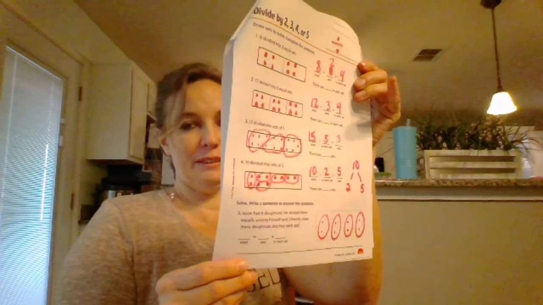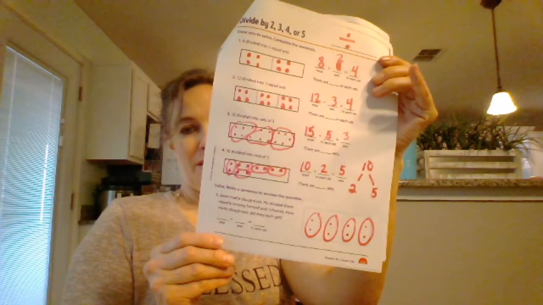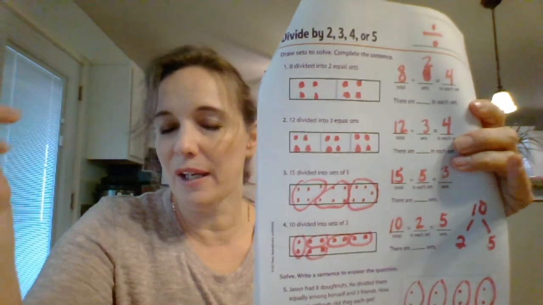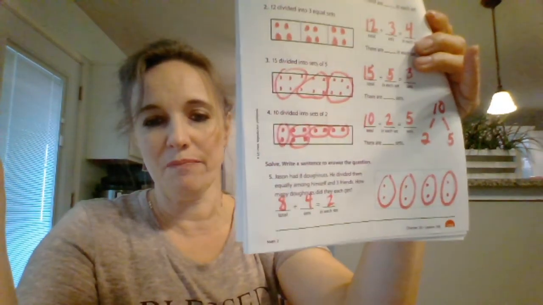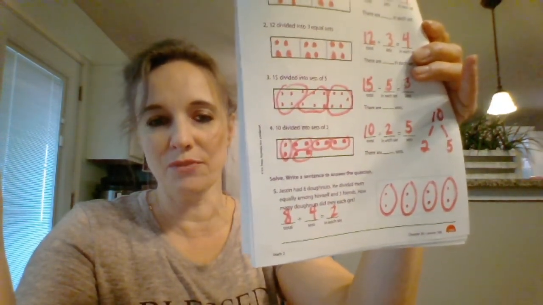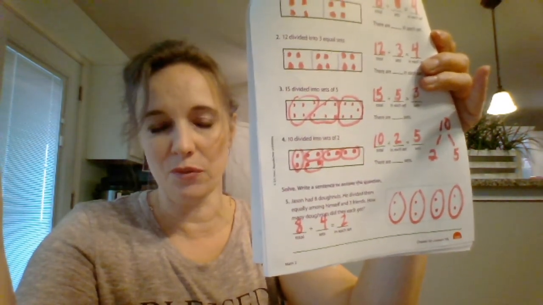Alright, so it looks like this. Now, what is the equation? Equation is a big word for fact finding. How many were total? How many sets did we have? And how many ended up in each set? 8 divided by 4 is 2, because 2 times 4 is 8. So if you've got 8 divided by 2, it's going to be 4. If you've got 8 divided by 4, it's going to be 2. And 2 times 4 is 8, or 4 times 2, same difference.